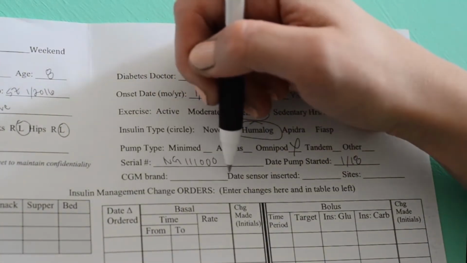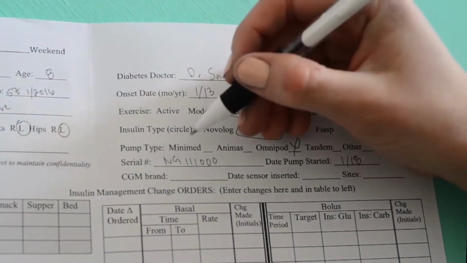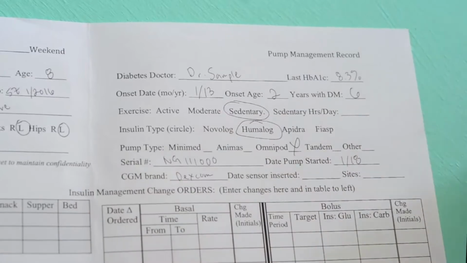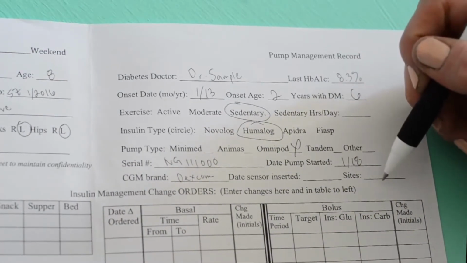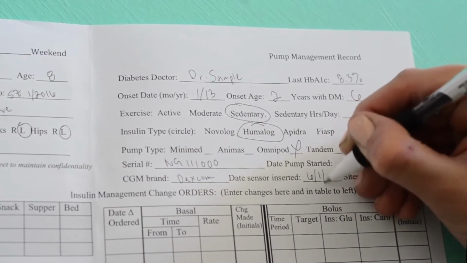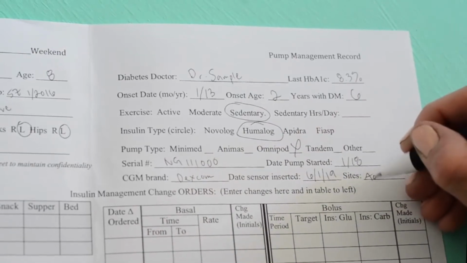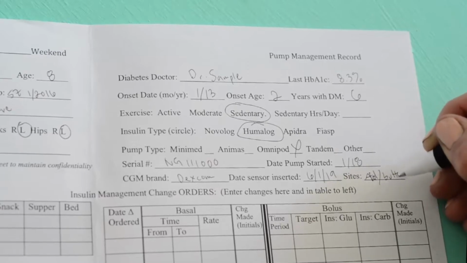Then if they're wearing a CGM, a continuous glucose monitor, or a sensor, as many parents call it, you would write in what brand of sensor, let's say a Dexcom. And then you would write in when they inserted the sensor for that Dexcom. Most parents will do it that exact same day, so you would write in that day. And then where they're putting it. Typically it's going to be the abdomen or the buttocks.